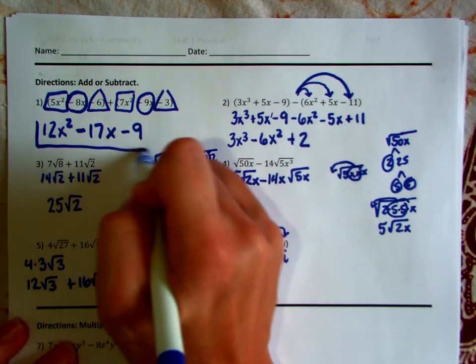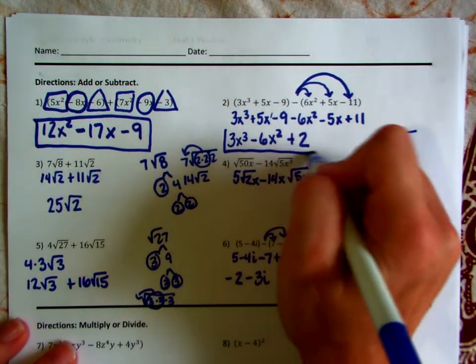So here are our answers for the very first 6 problems on our study guide.